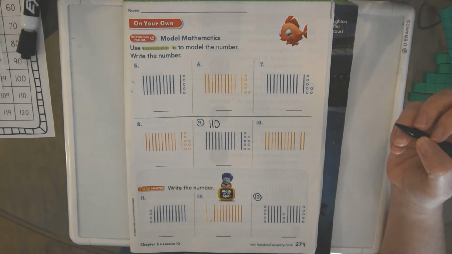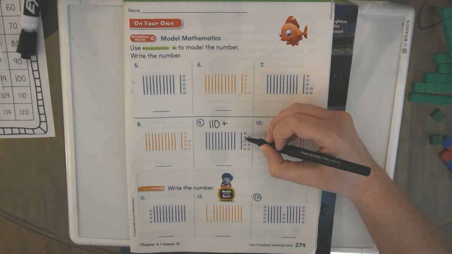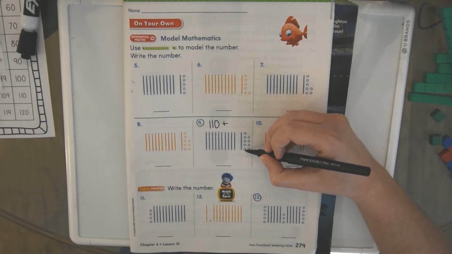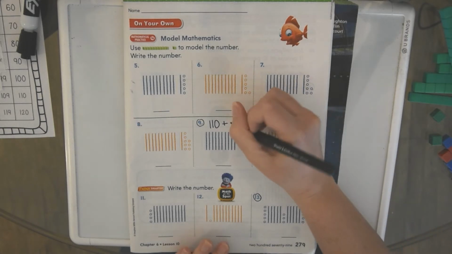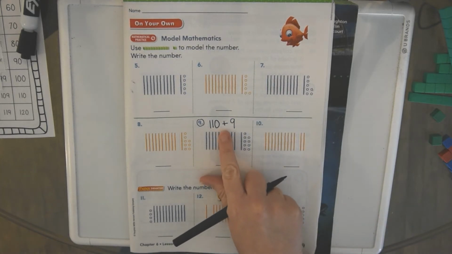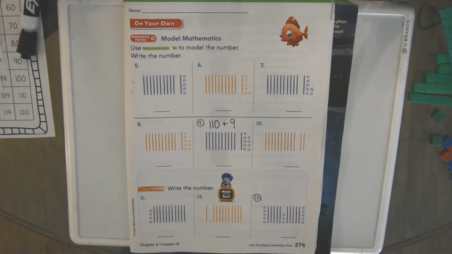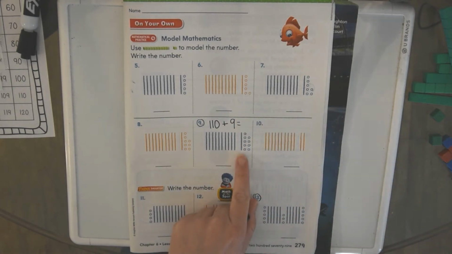Okay, but now we need to add the ones. So let's add the ones. 1, 2, 3, 4, 5, 6, 7, 8, 9, plus 9. So we have 110 plus 9 more. If you don't know what that equals, okay, we can easily count it, right?